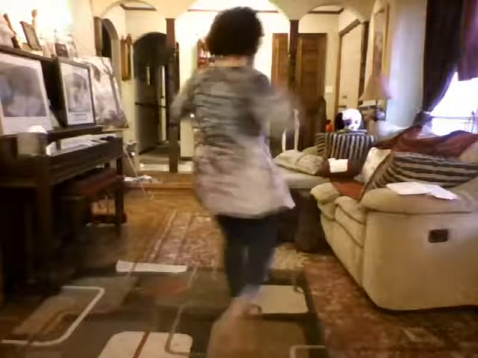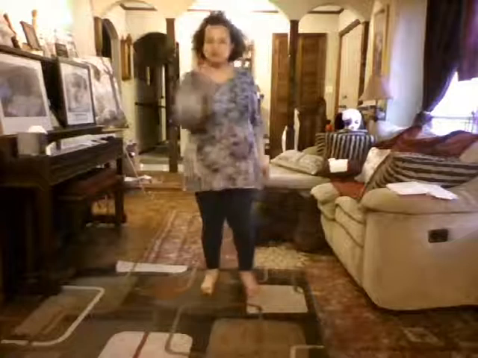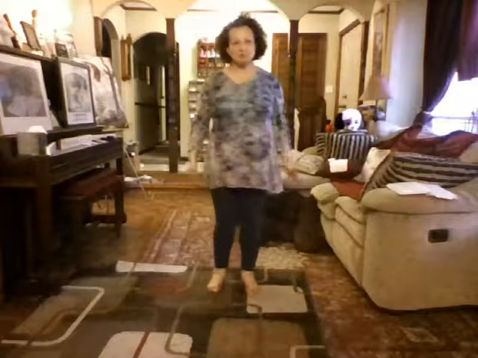So I would start with this second one, and then combine with the other. So you could go 1, 2, 3, 4, 5, 6, 7, 8. And of course the next part would be 1, 2, 3, 4, 5, 6, 7, 8. And you would be coming down the aisle doing that movement.